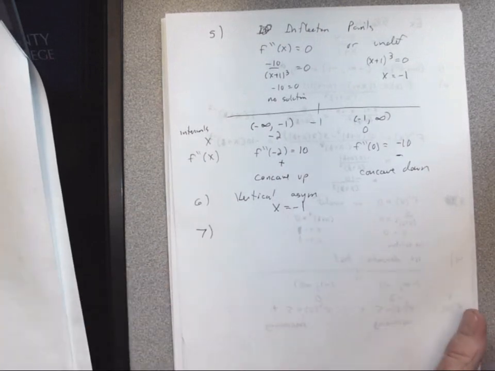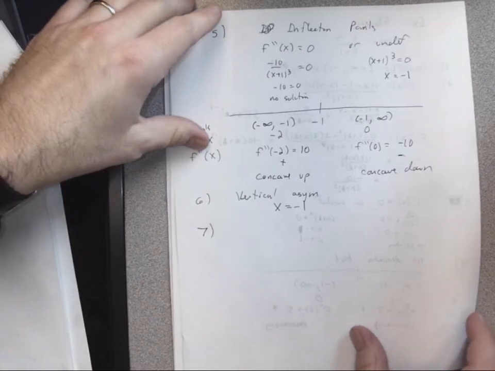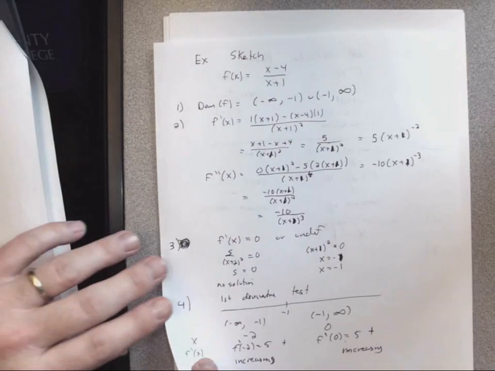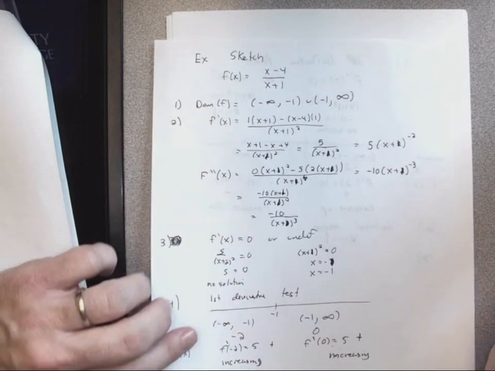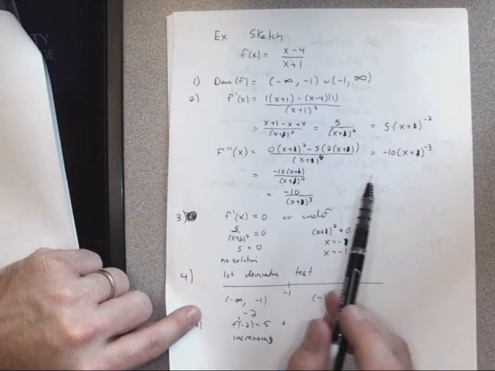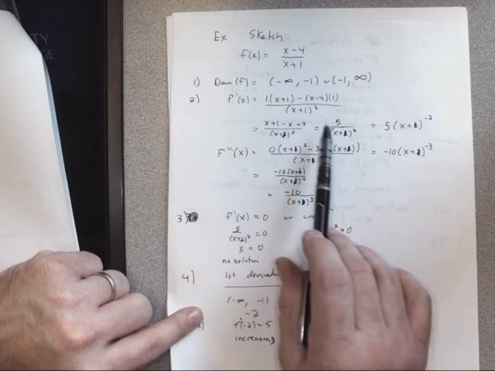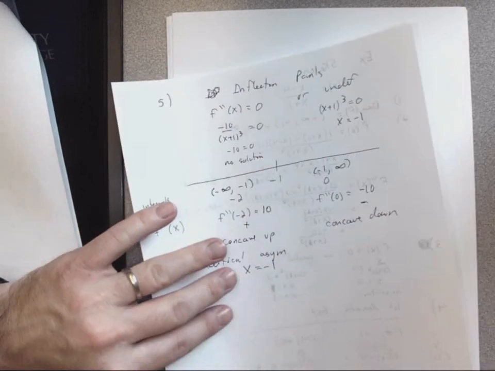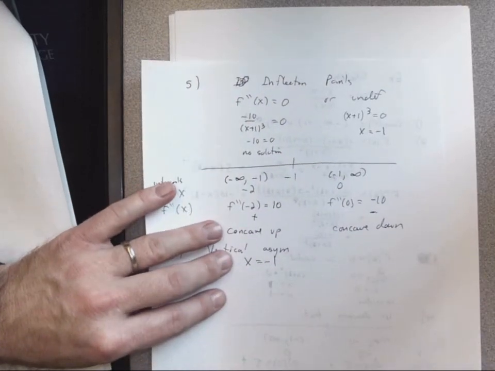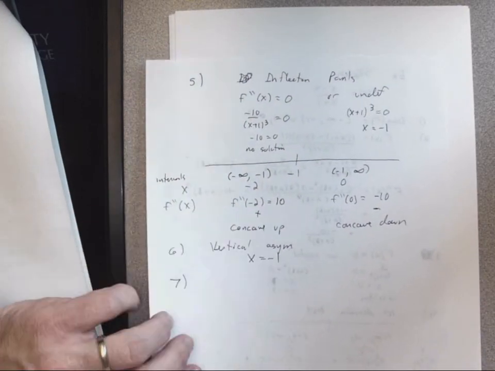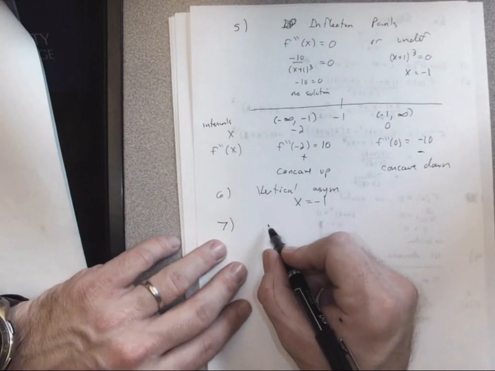I'm going to do x and y intercepts here because there's so little information as far as points, and x and y intercepts of this are really easy. What I mean by very little information is there's no maxes or mins, and there's no inflection points. The only thing I know is increasing, decreasing, and concavity. So that's why I'm going to do intercepts here.